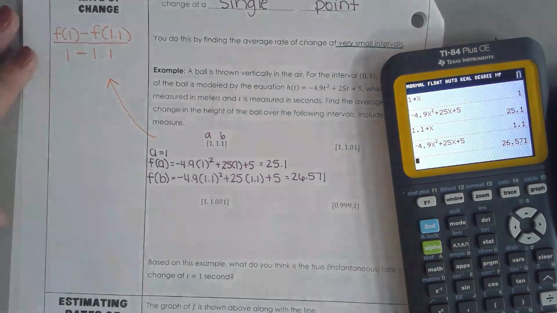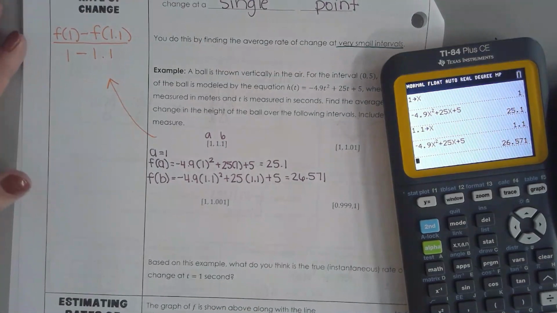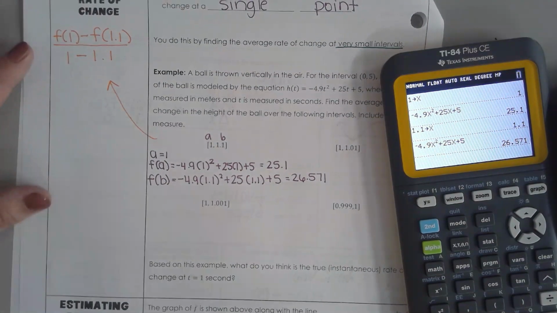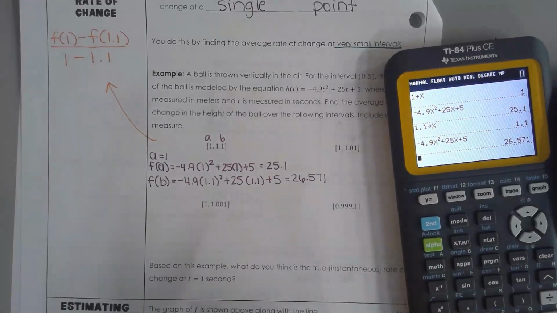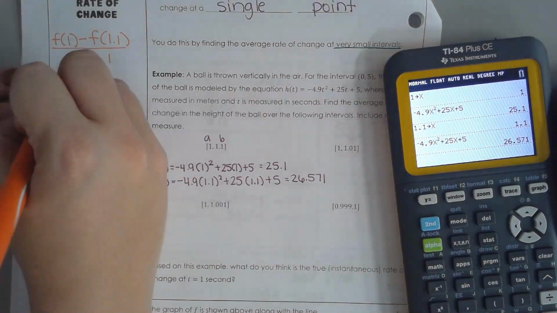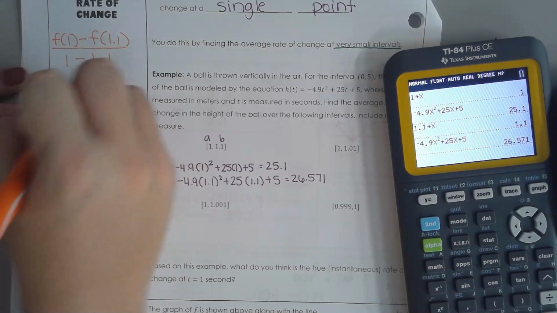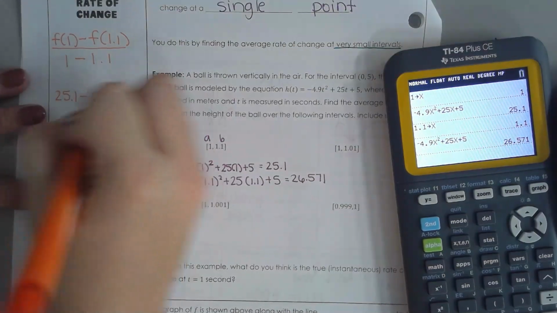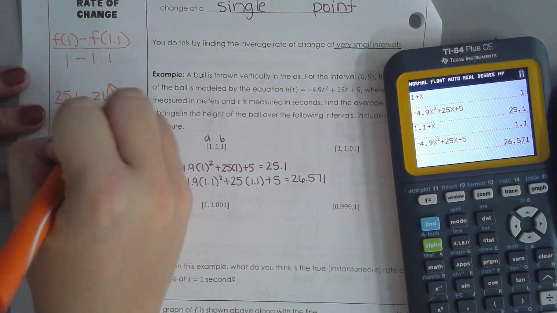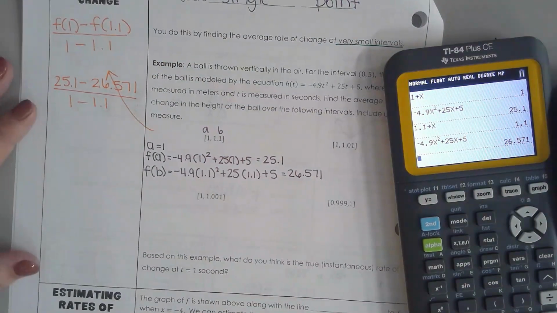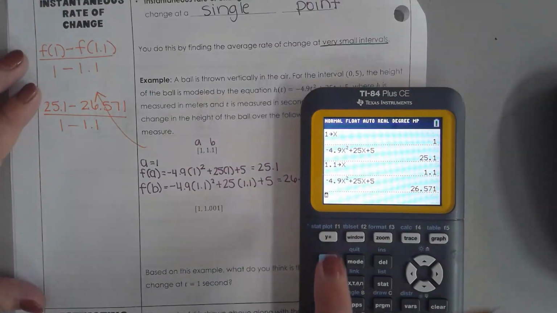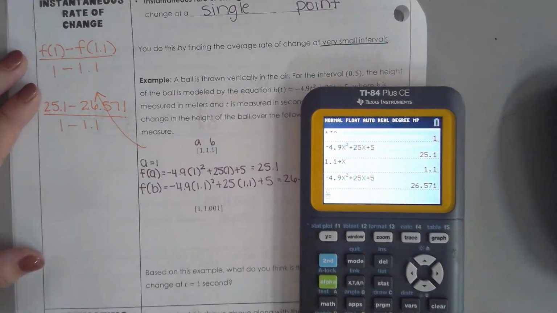So it's f of a minus f of b over a minus b, which is 25.1 minus 26.571 over 1 minus 1.1. I would go to alpha y equals.